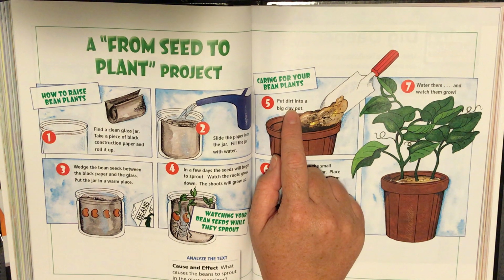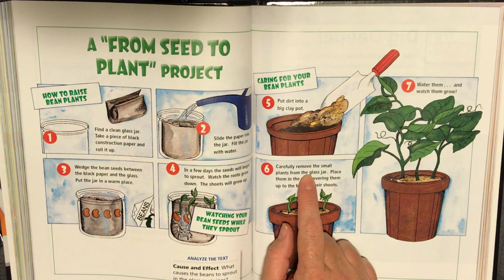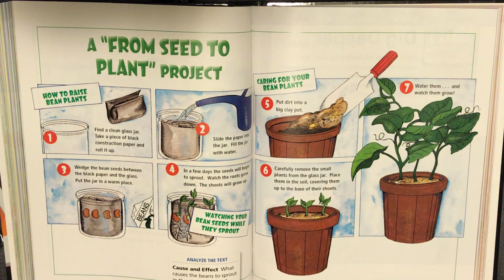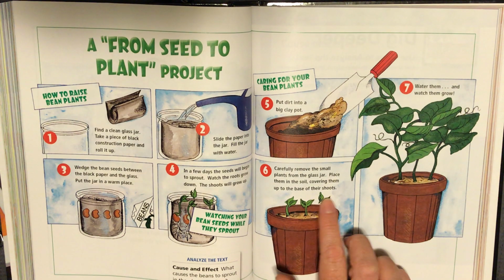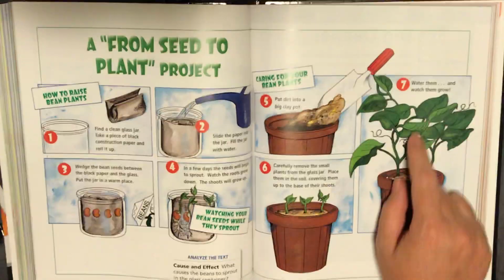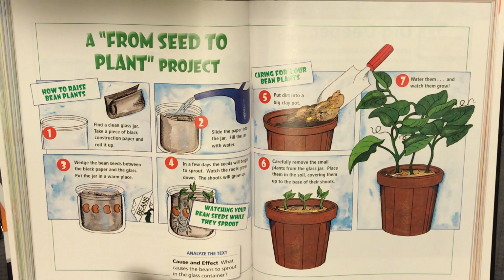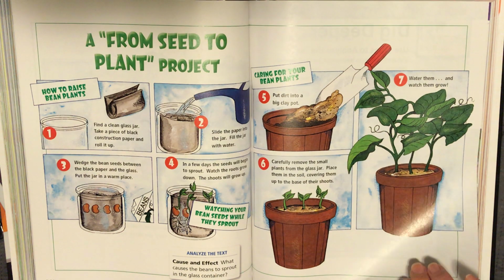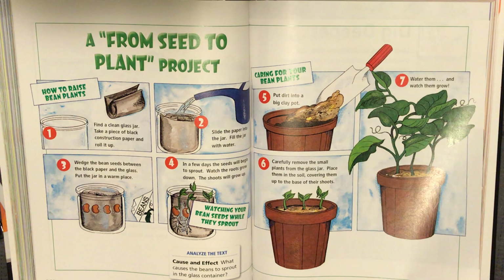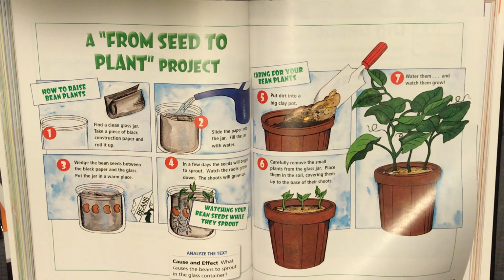Caring for your bean plants. Put dirt into a big clay pot. Carefully remove the small plants from the glass jar. Place them in the soil, covering them up to the base of their shoots. And water them and watch them grow. So, basic steps to growing any kind of plant, not just a bean plant. You could grow different kinds of fruits or vegetables.